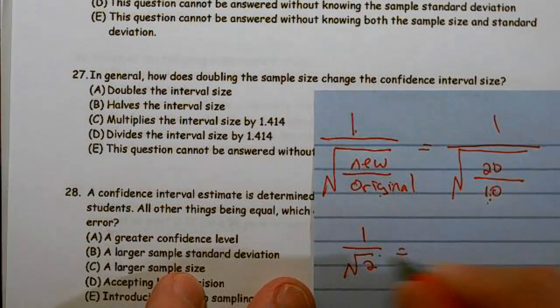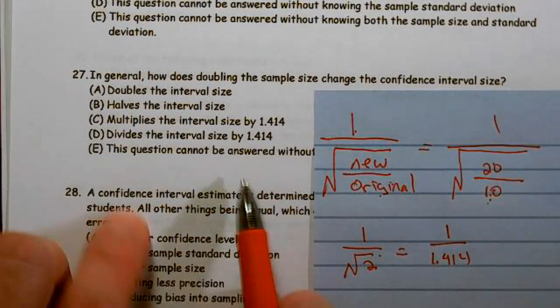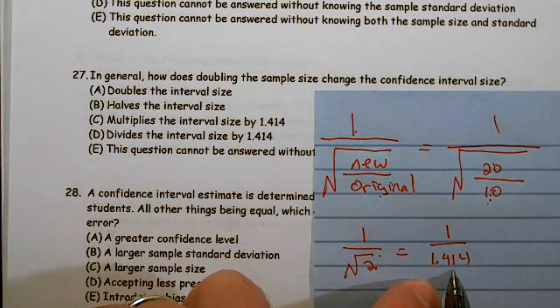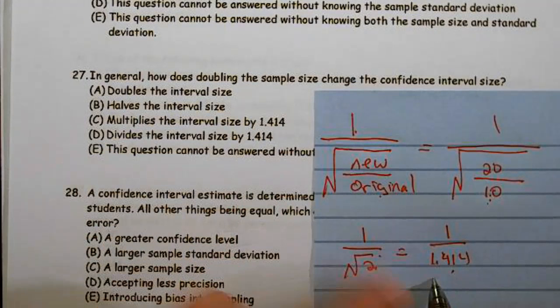Well, I know that the square root of 2 is 1.414. So it's 1 over 1.414. So I'm ending up dividing the interval by 1.414, and I know I'm dividing because it's in the denominator.